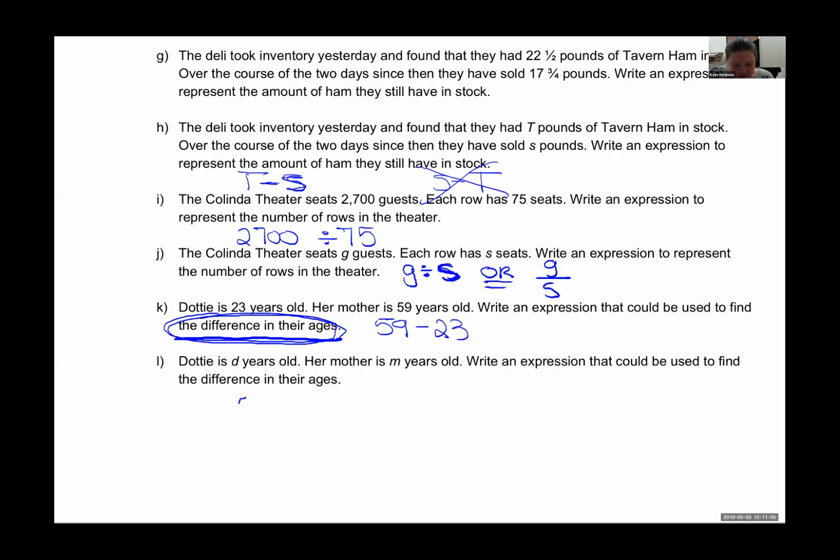Now, some of you guys looked in the last video you saw, or I could do it in the other order, I suppose, and then put it in absolute value bars. But that's not the way most students would think of it. So if you never would think of that in a million years, this is how we usually do it. We just make sure the older person comes first. So last one then. Dottie is D years old. Her mother is M years old. Write an expression that could be used to find the difference in their ages.